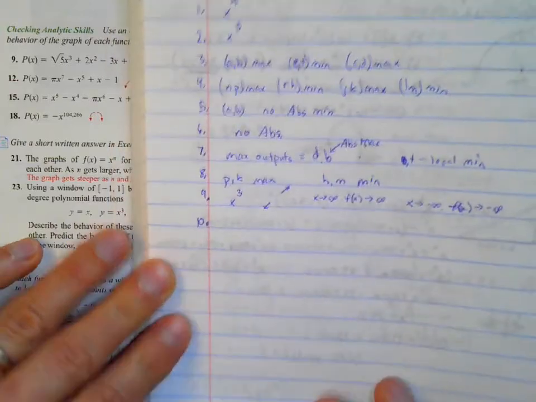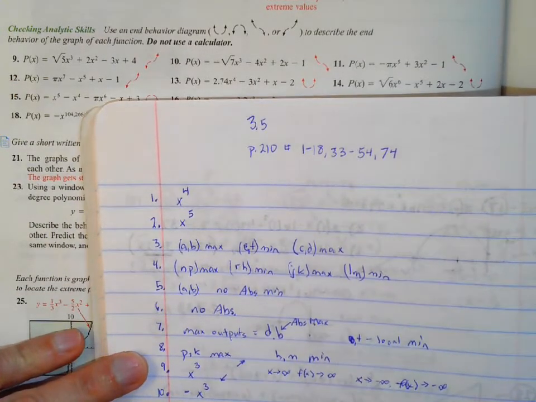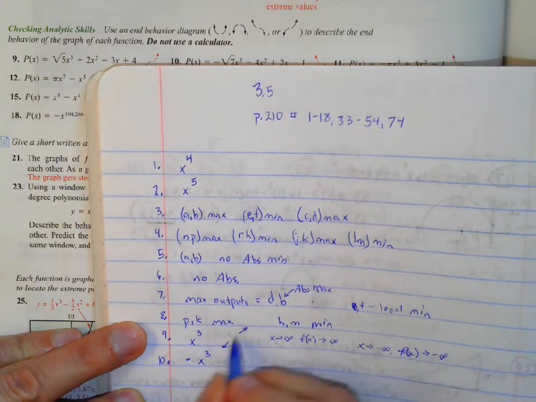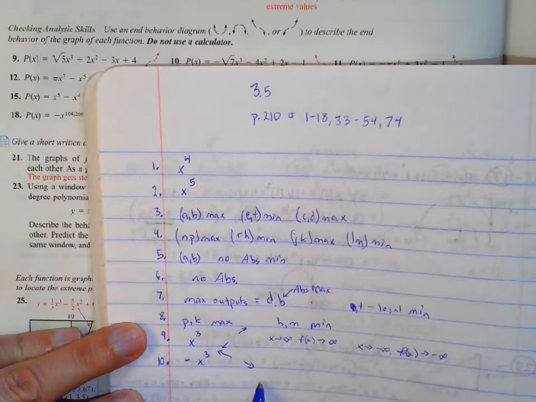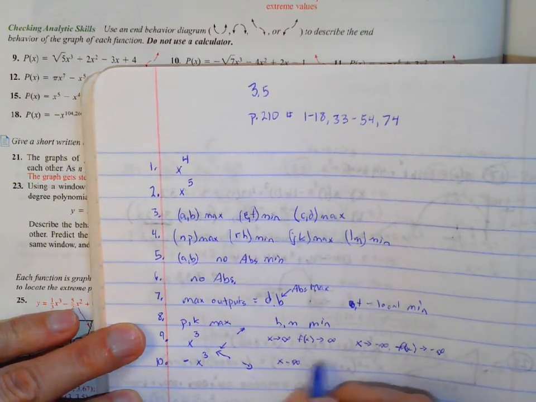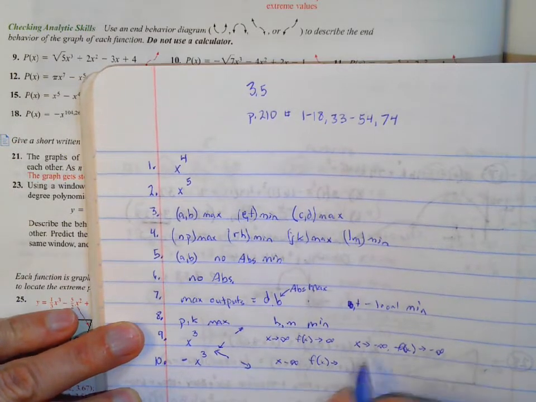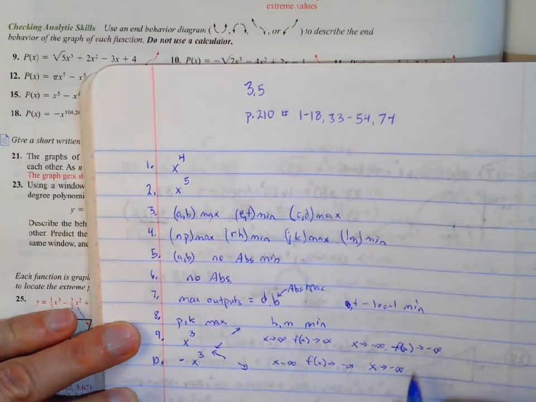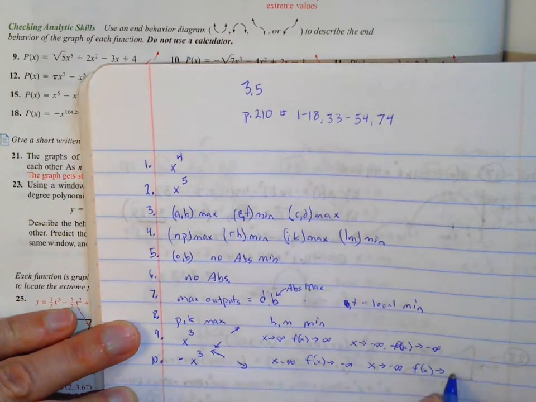Number 10, we have a negative x to the 3rd as the basic of it. A negative x to the 3rd once again is up, down, or down, up, but it's going to have a negative slope to it, so it's going to be more like this. If you write it out, as x approaches infinity, to the right, f of x goes down to negative infinity. And as x approaches negative infinity, to the left, f of x goes up, so positive infinity.